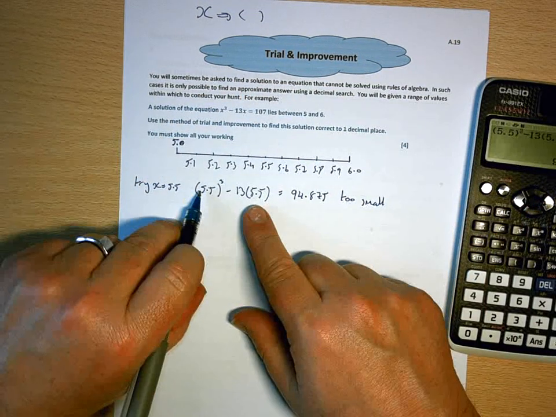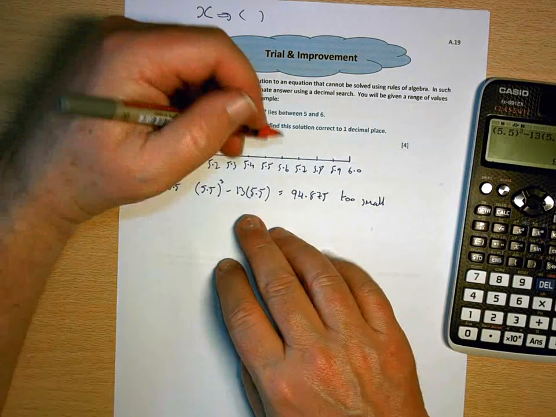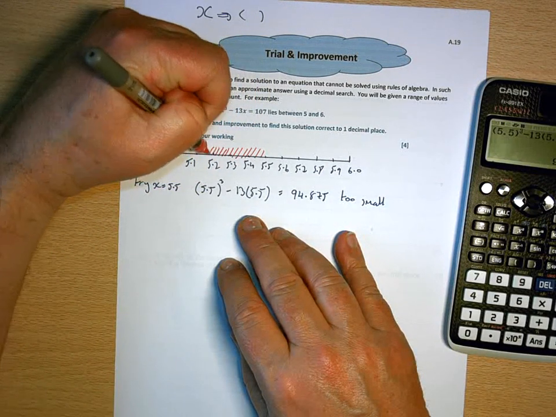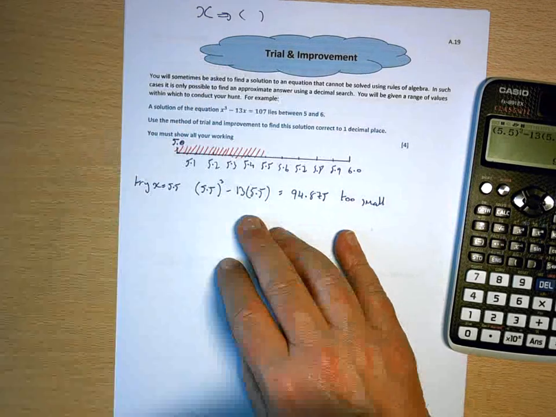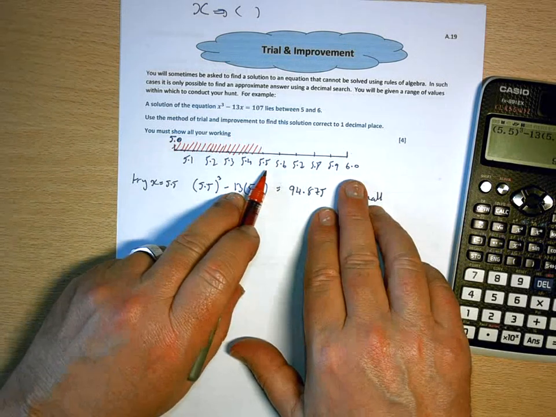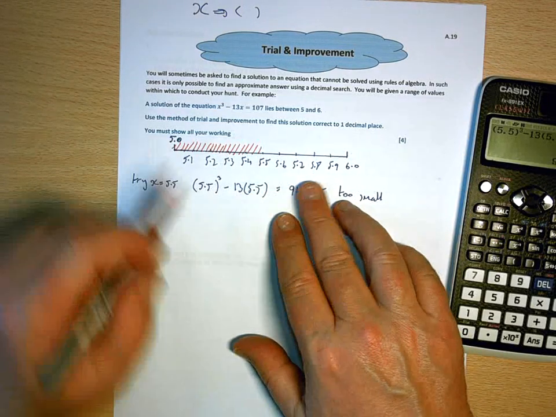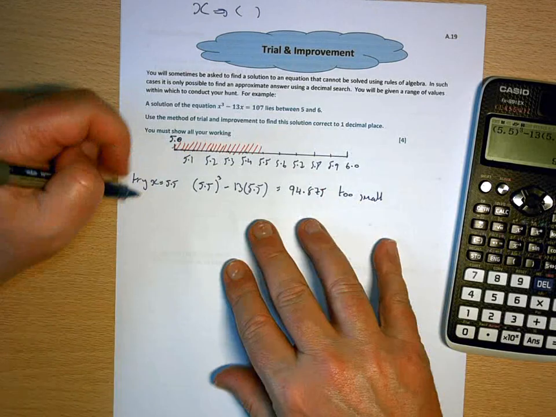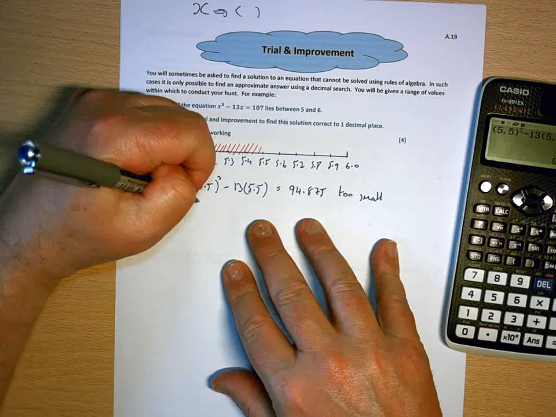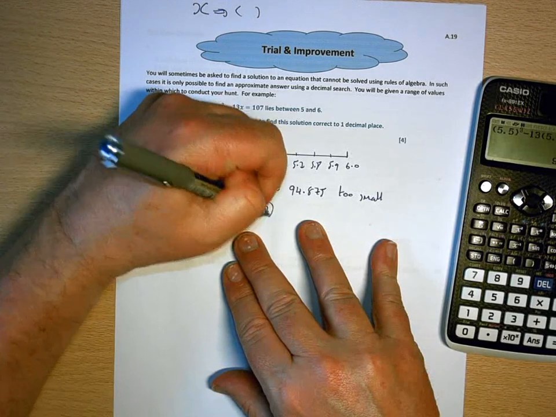If 5.5 gives me an answer that's too small, everything lower than 5.5 will also give me an answer that's too small. So I can disregard all the values of x between 5.0 and 5.5. Now I go again. I want to go somewhere between 5.5 and 6, and I'm only working to one decimal place. So I'm going to go 5.7, I think. I'm going to write that down. Try x equals 5.7: 5.7 cubed minus 13 times 5.7 equals.